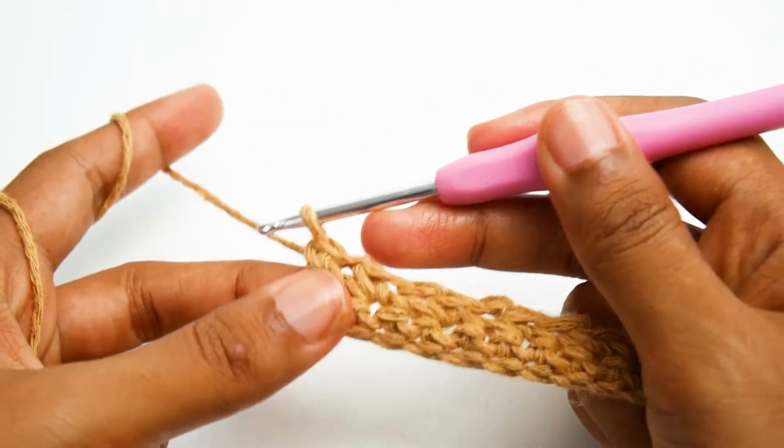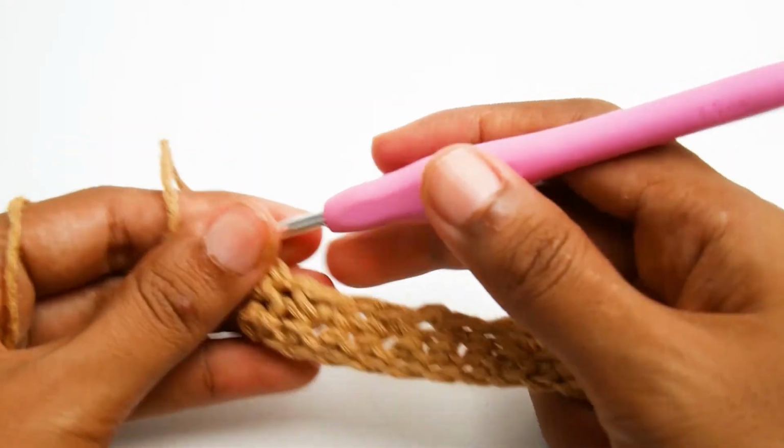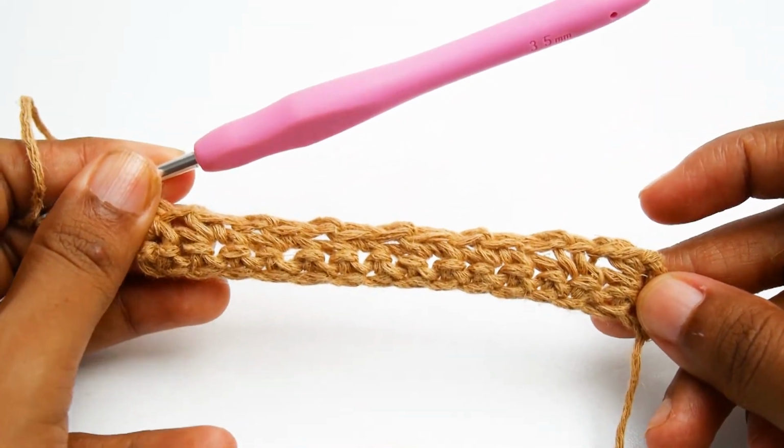So we are at the end of row 2 of the linen stitch already.